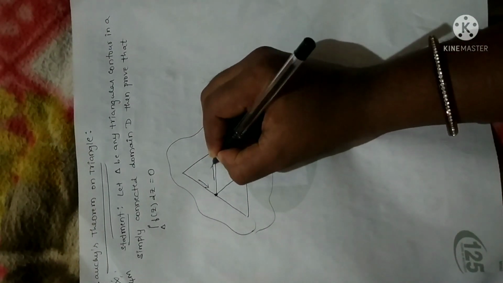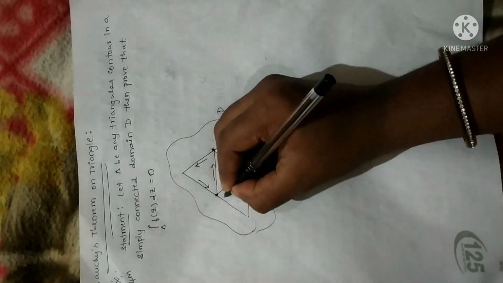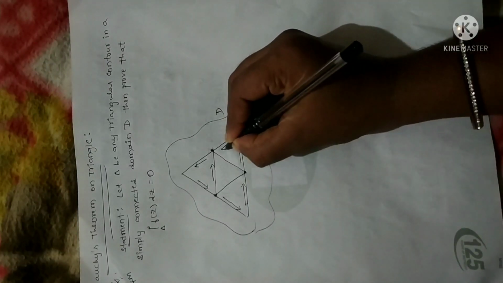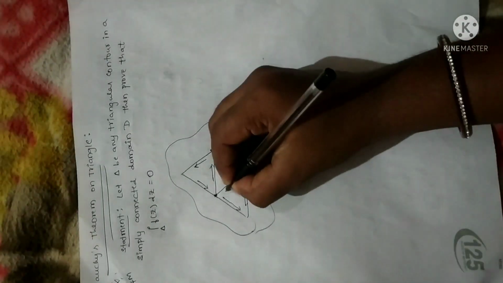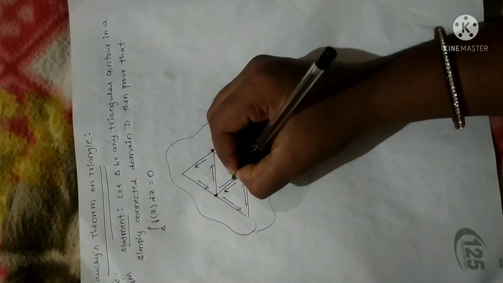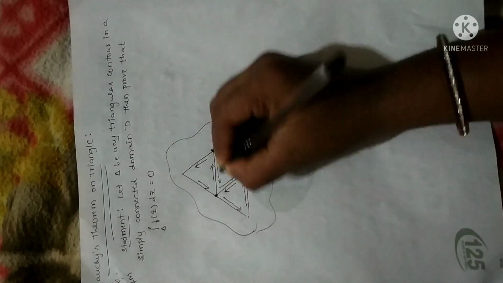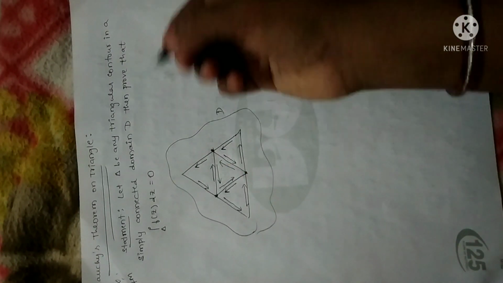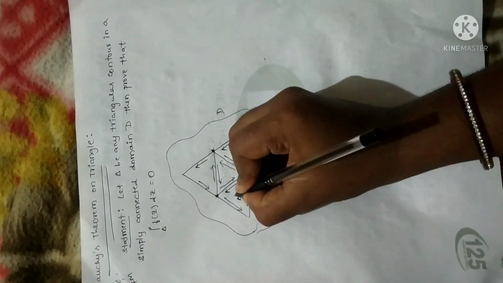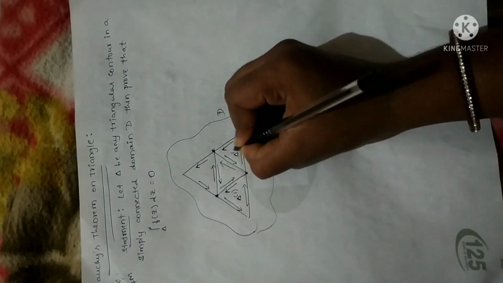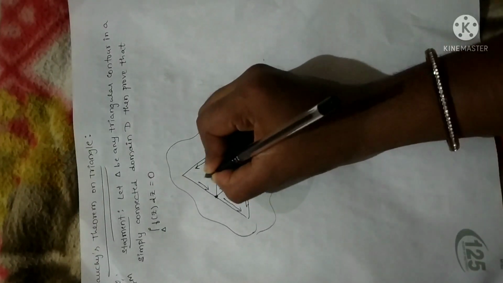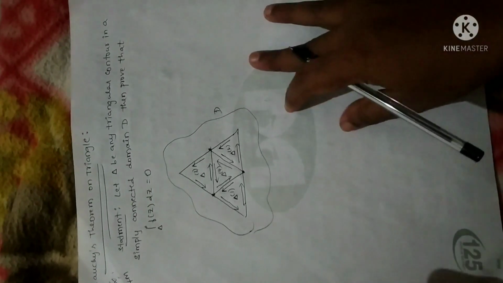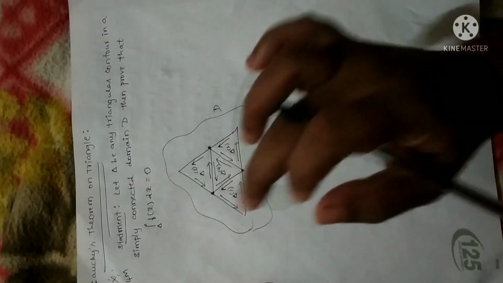Let me complete the triangle. This comes in this direction, again in this direction. Here the direction of the arrow marks is also an important thing. So I have joined the midpoints of the triangle so that I can obtain 4 congruent triangles. Let me take these as triangle 1, triangle 2, triangle 3 and triangle 4. By joining the midpoints of the sides of a triangle, I have obtained 4 congruent triangles, right?